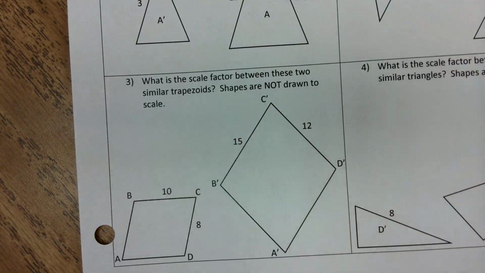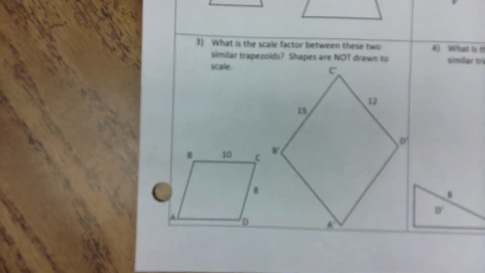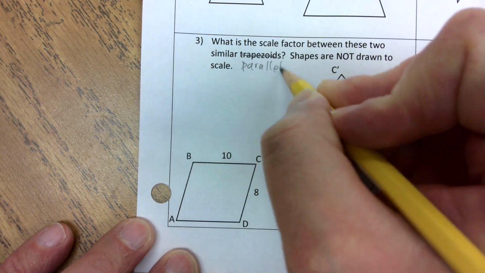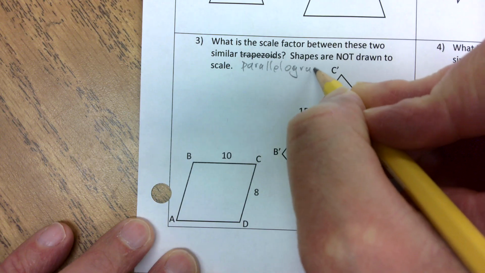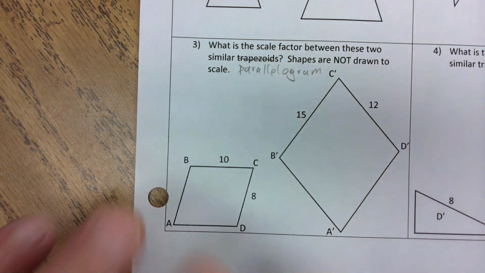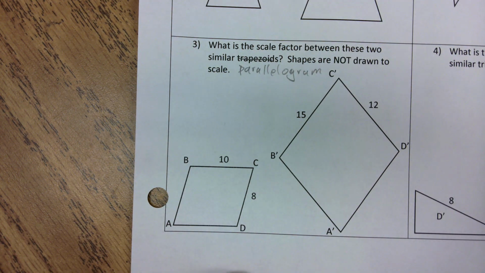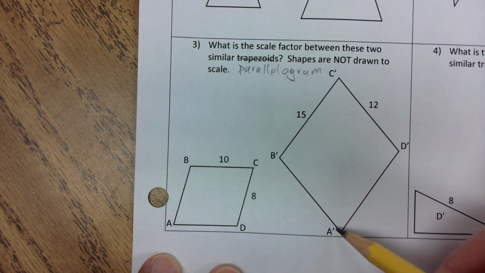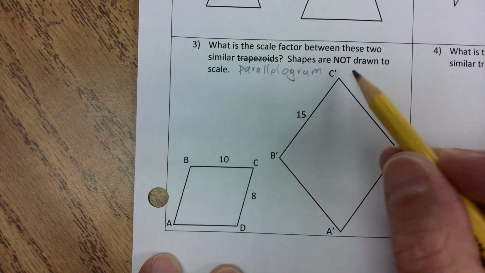There's a scale factor between the two similar trapezoids. This should actually read parallelogram, my bad. Shapes are not drawn to scale, for all of these. So this is my pre-image, and this is my image. I know that because the image is labeled with prime notation.